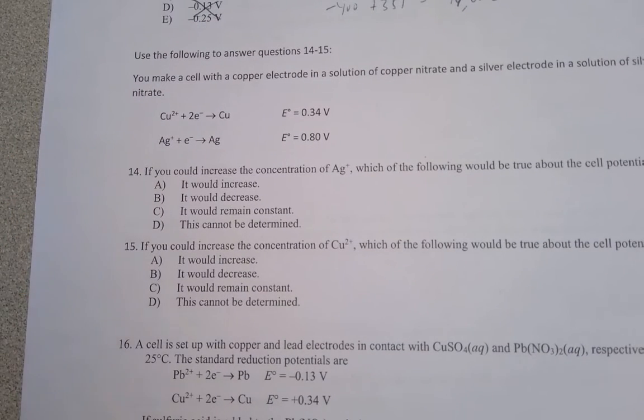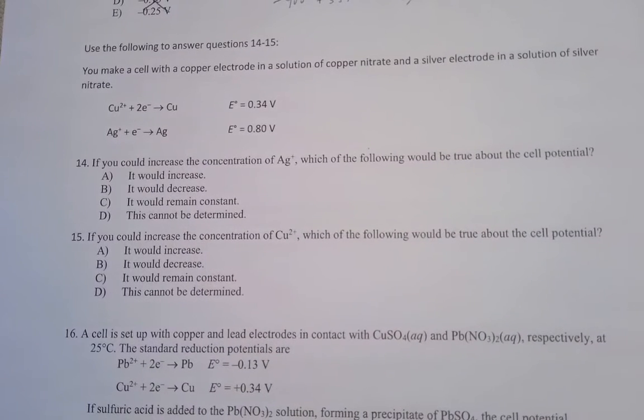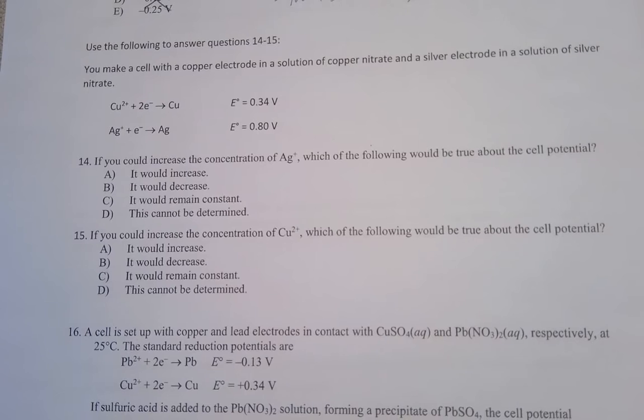Let's see, 14. If you could increase the concentration of Ag plus, okay, so now it's like a conceptual Nernst equation problem, right? They're saying if we go to a non-standard cell, is this going to become more powerful or less powerful? So basically, if I'm adding to my reactant concentrations, it's going to bump it up. If I add to my product ones, just think of it in terms of equilibrium kind of stuff.